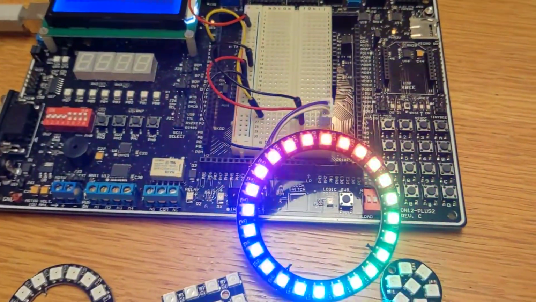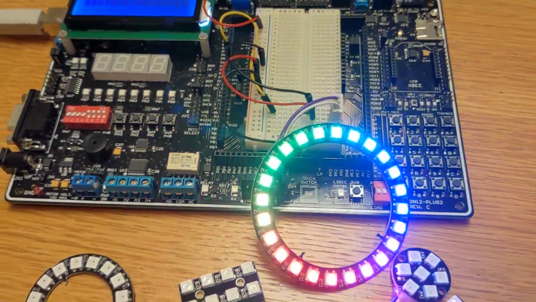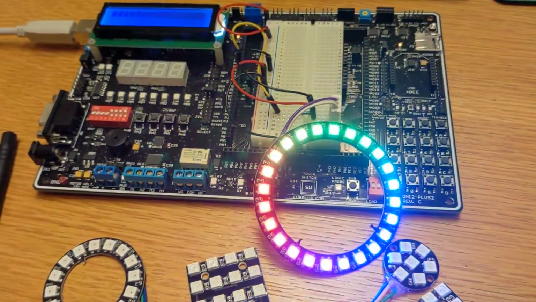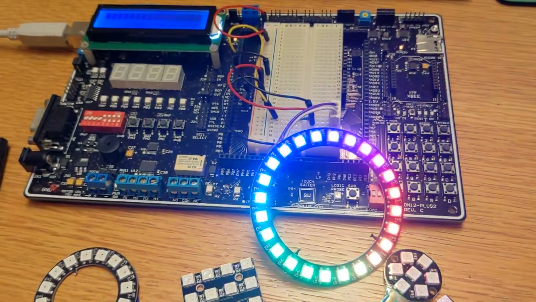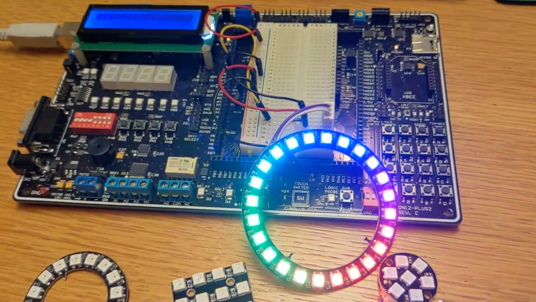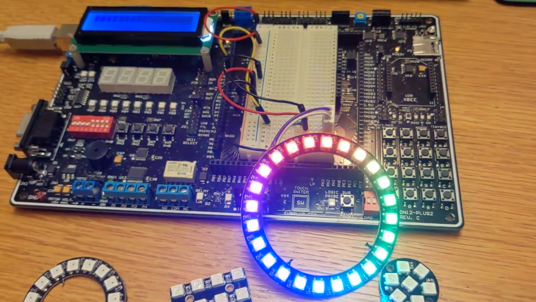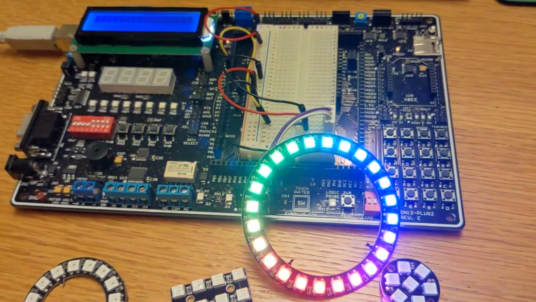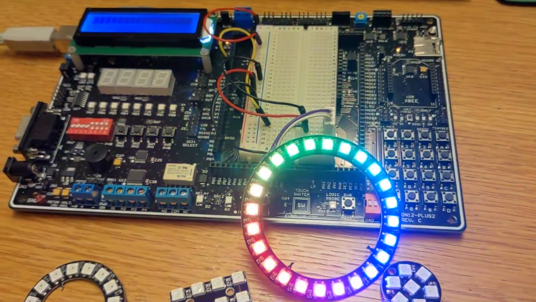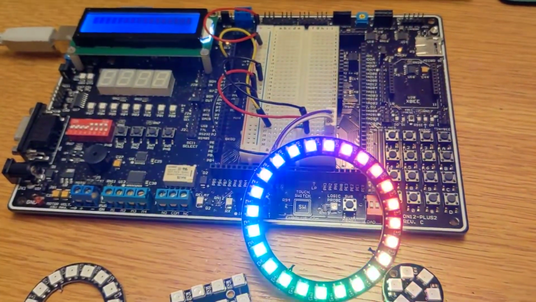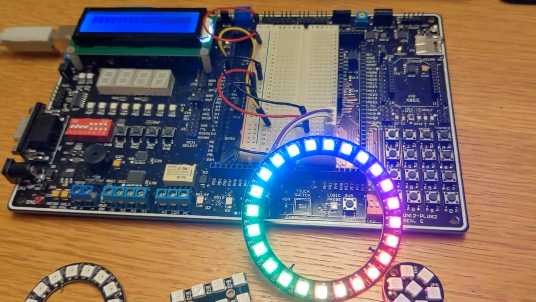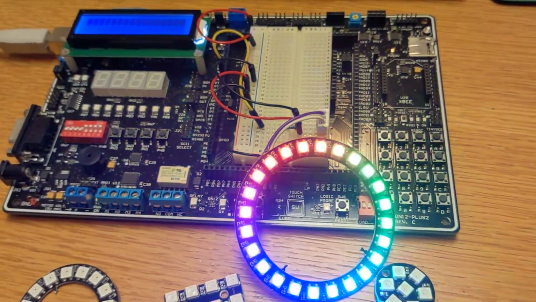Okay, so that's the basic functionality. As far as the resource utilization in the microcontroller, I do use the timer to generate periodic interrupts once every millisecond, and then I count milliseconds so that I can use that value in my animations to step through time and change these animations over time. It's similar to how the Arduino does it.